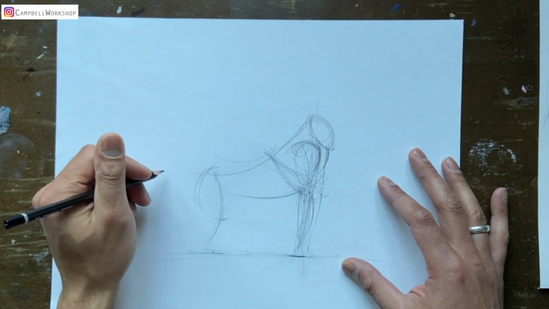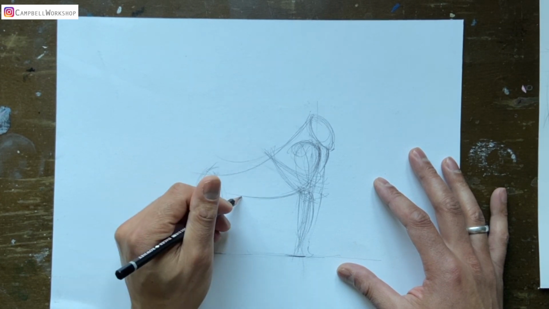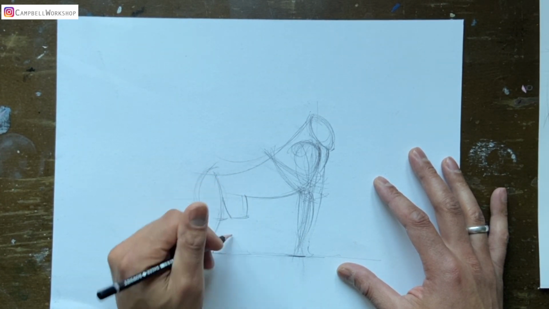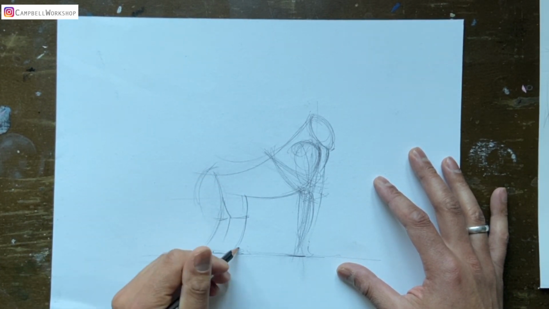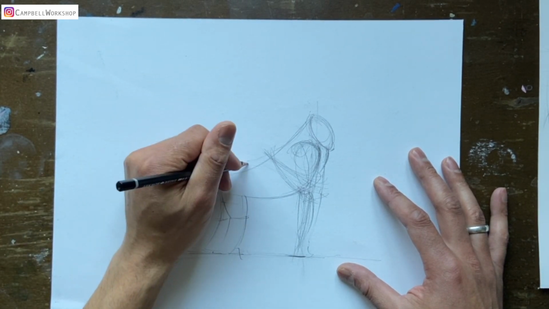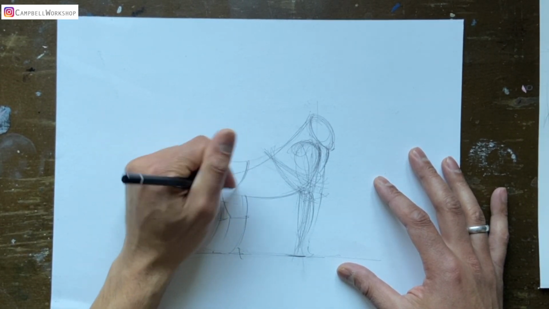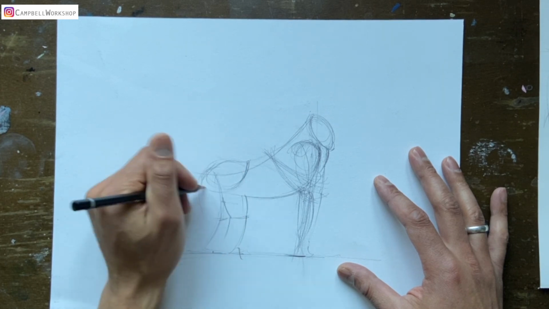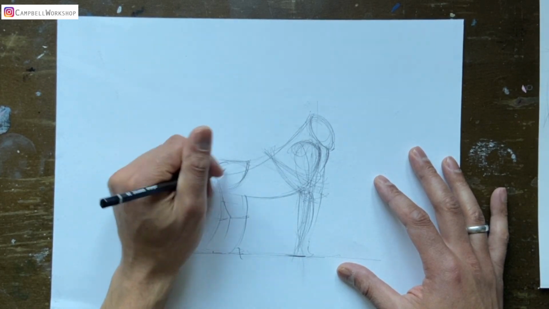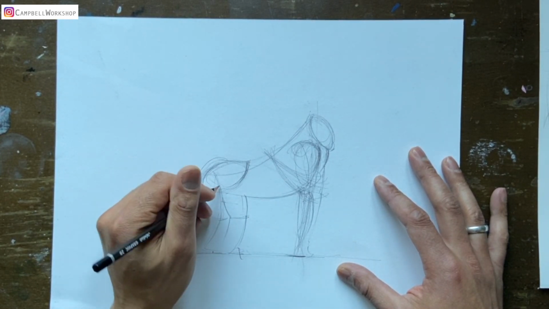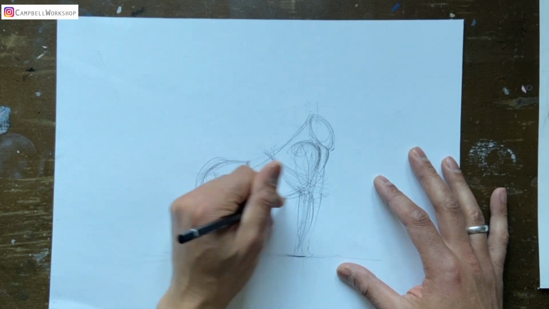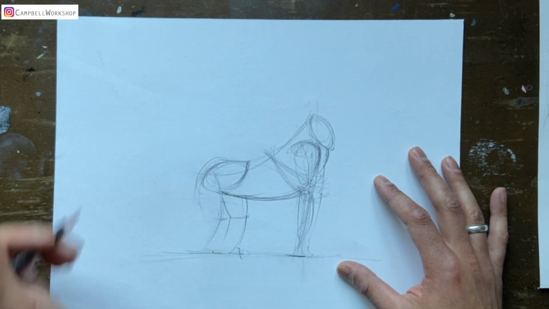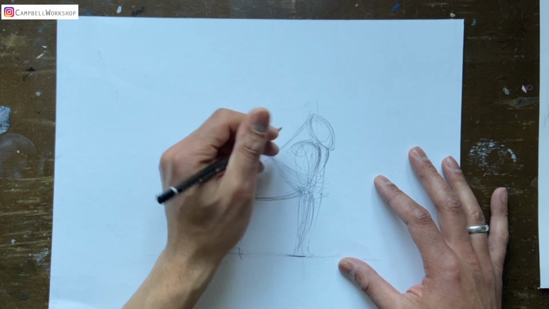As I progress with this part of the drawing, I'll start to add more form to the skeleton, more musculature, and try and get more and more the feeling of weight and the presence of the gorilla. I will also add the back leg and the back arm to help give that feeling of three dimensions.